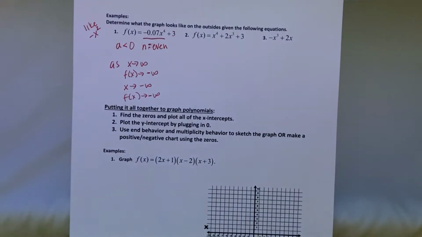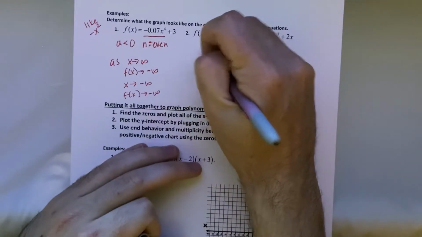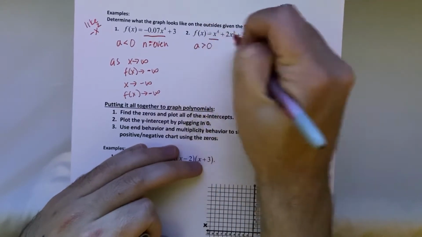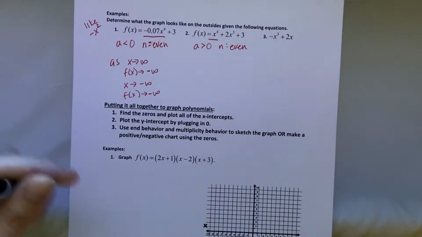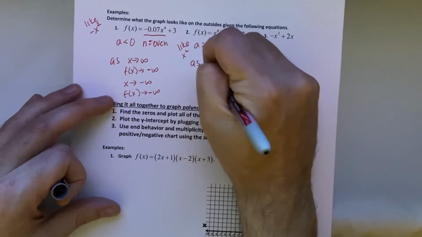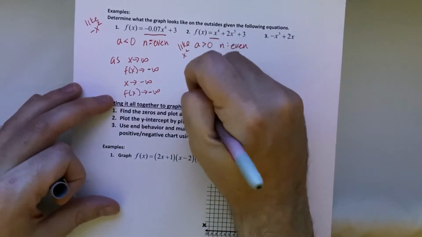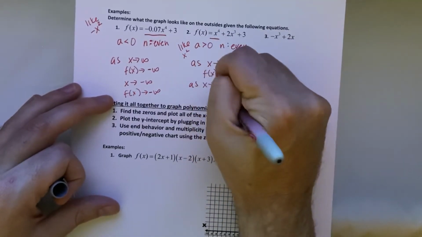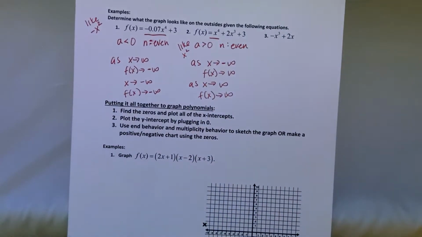Okay, furthermore, let's do number 2. f of x equals x to the fourth plus 2x cubed plus 3. Again, we only care about the leading term, which is x to the fourth. Here the a is 1, so a is greater than 0, and n is still even. And of course, even powers means it'll be like regular x squared. So as x goes to negative infinity, f of x goes to positive infinity, and as x goes to positive infinity, so this is the left side and the right side, f of x goes to positive infinity as well. Because of course the x to the fourth is much more powerful as you plug in larger and larger numbers.